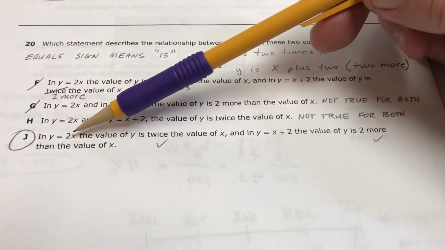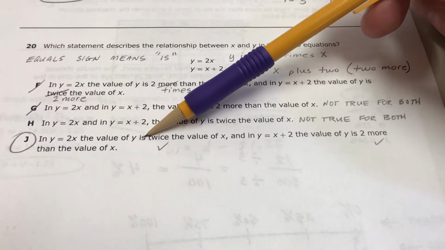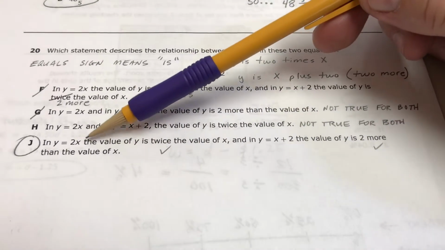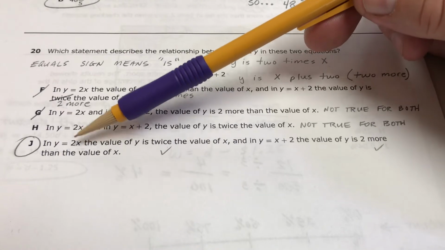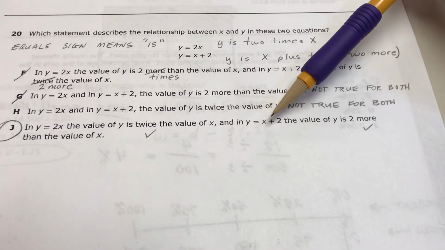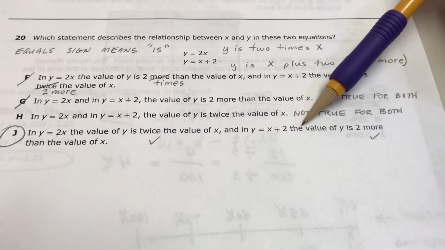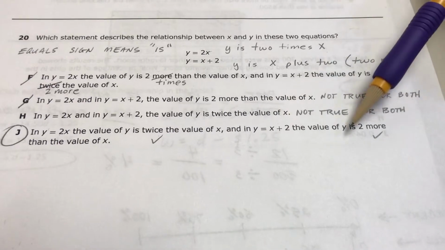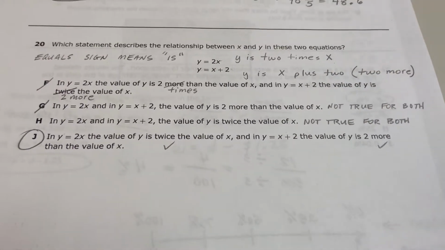In y equals 2x, the value of y is twice, 2 times, the value of x. 2 times x is y. And in y equals x plus 2, the value of y is 2 more, plus 2, 2 more. So J is the answer that you want.